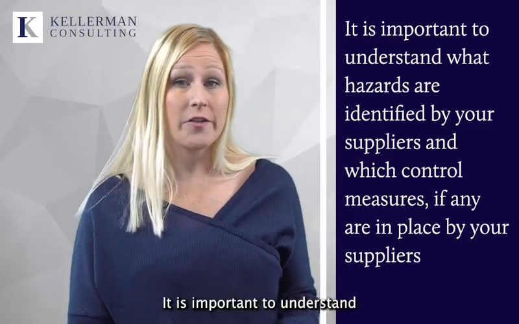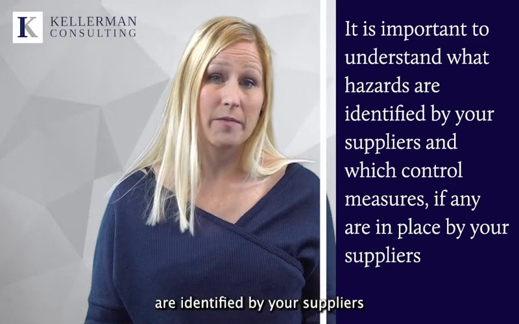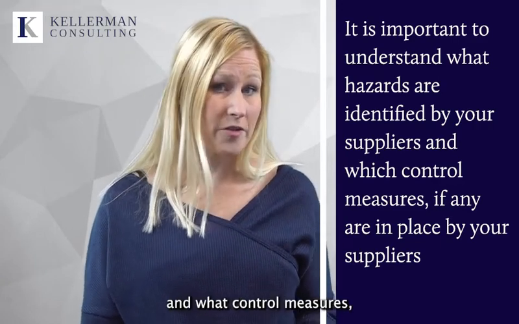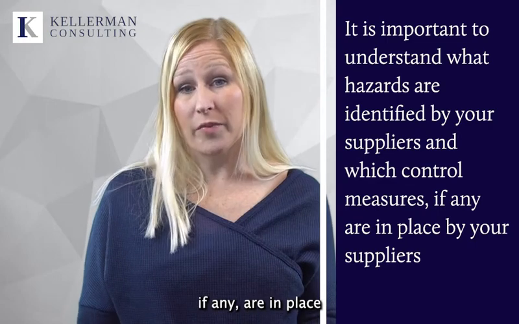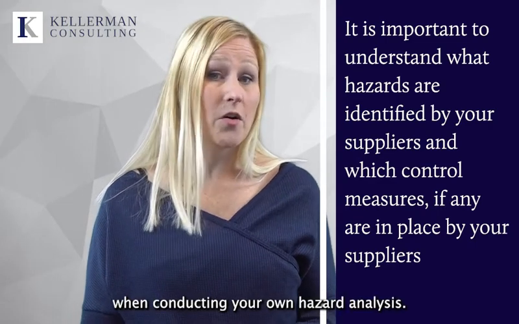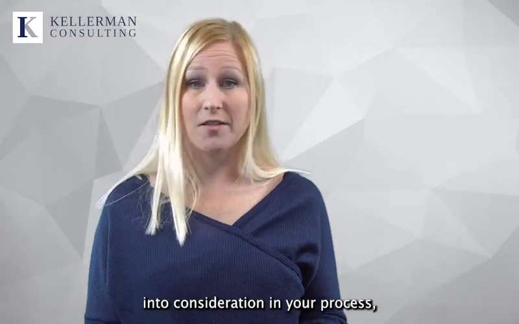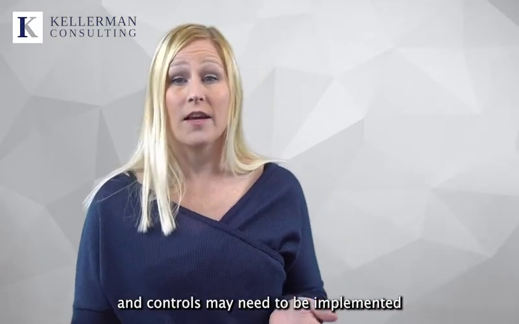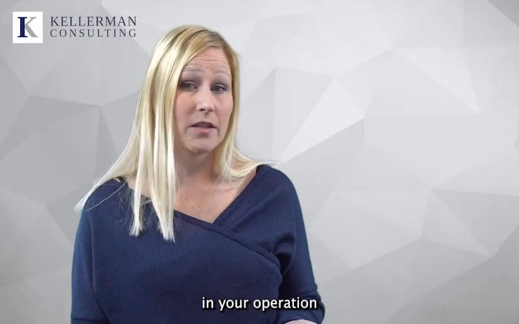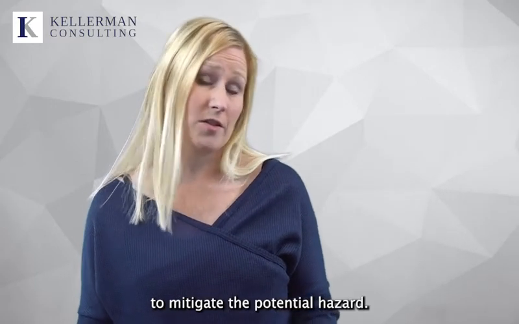It is important to understand what hazards are identified by your suppliers and what control measures, if any, are in place by your suppliers when conducting your own hazard analysis. Any hazards that have not been controlled by the supplier will need to be taken into consideration in your process, and controls may need to be implemented in your operation to mitigate the potential hazard.